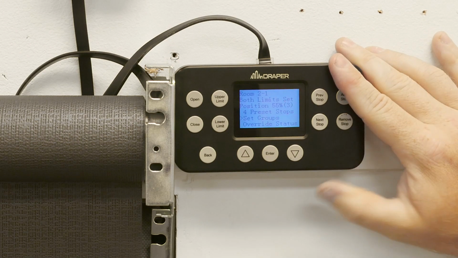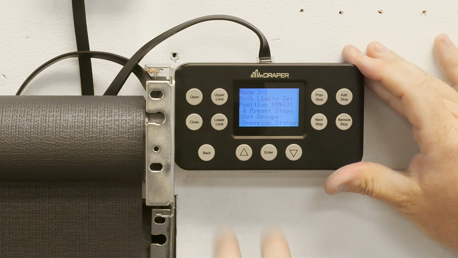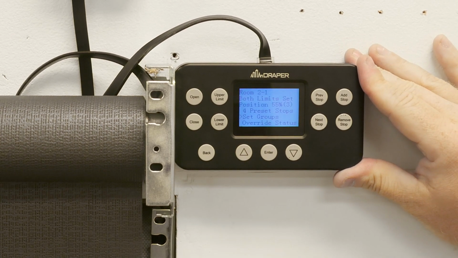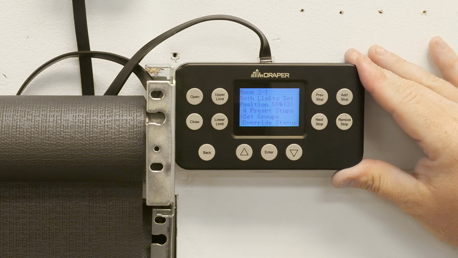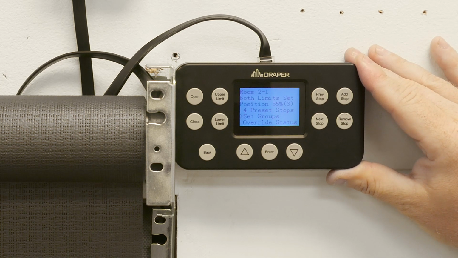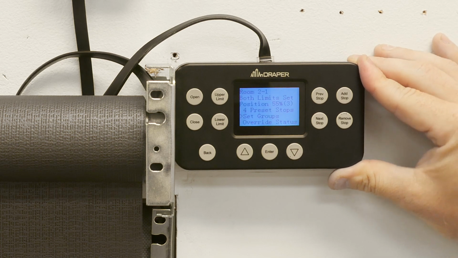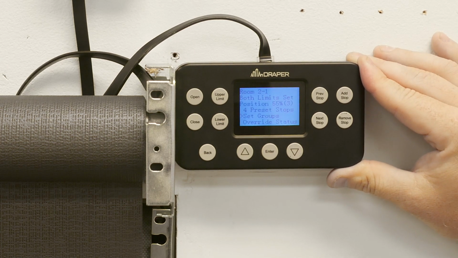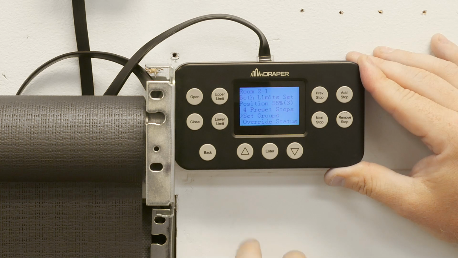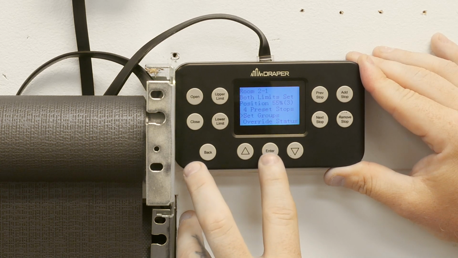The next function that we're going to cover is set groups. This feature allows you to program all of your switches, AV groups, contact closure interfaces, or any other IntelliFlex I/O control directly from the motor limit tool from one access point. So I have my motor. I'm going to set the group.